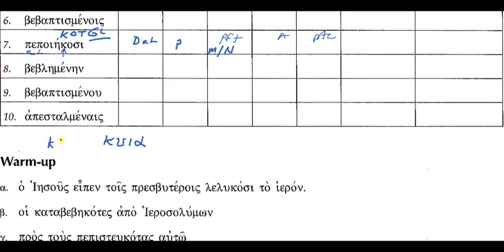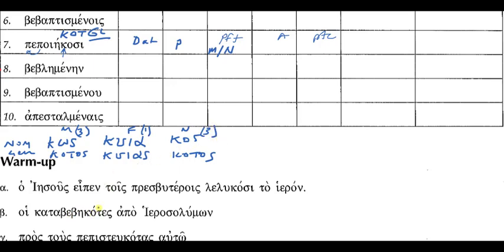So my perfect forms are going to be kos, kuia, kos, and then the genitives: kotos, kuias, kotos. You got to memorize these six forms. Those are the nominative forms, and these are the genitive forms in the singular. Masculine, feminine, neuter. What declension patterns are these following? 3, 1, 3. All right? So these are the perfect active participle forms.